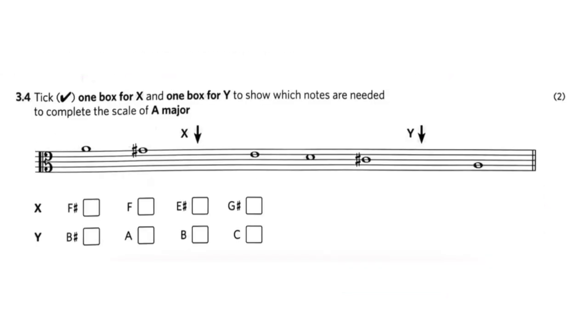The question is asking for the notes to complete the scale of A major. The key signatures are F sharp, C sharp, and G sharp. And we'll proceed to write down the notes for A major, which are A, B, C sharp, D, E, F sharp, G sharp, and A. And we'll know the answer for X will be F sharp, and for Y, it will be B.